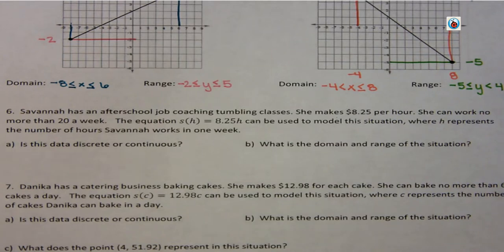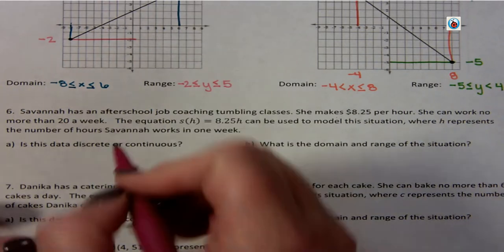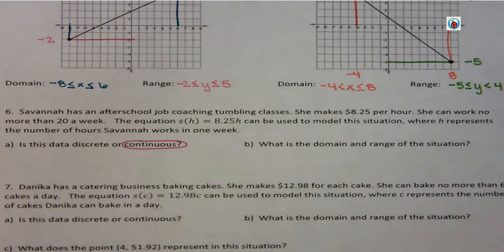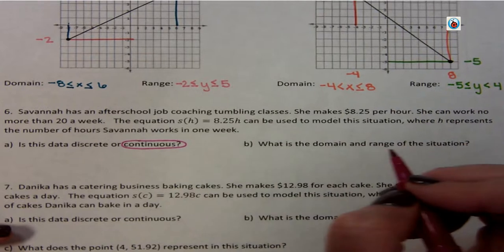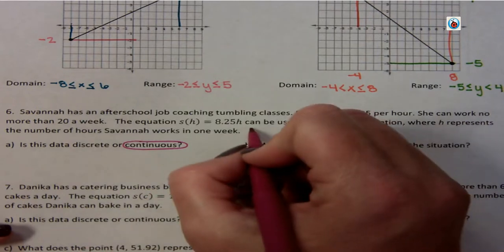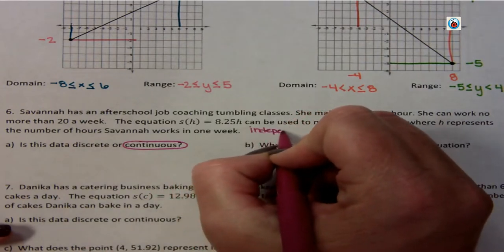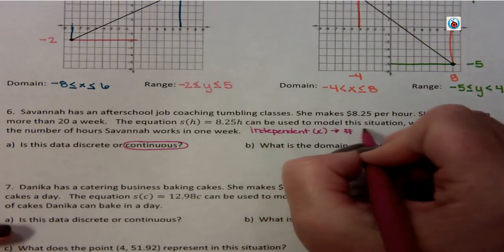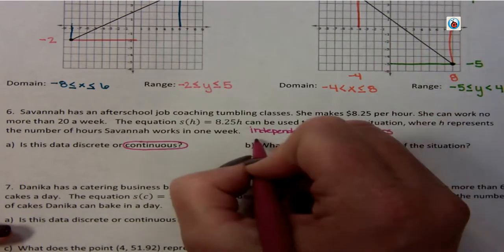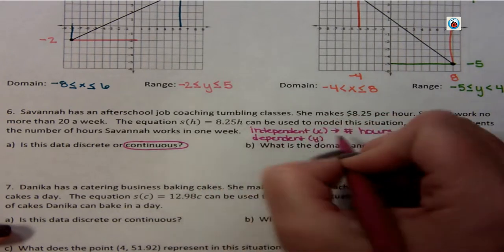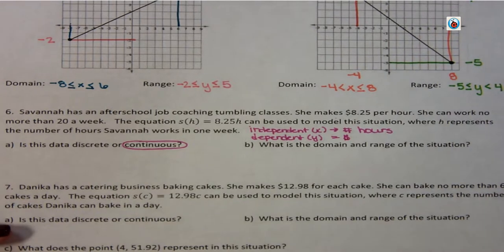Okay, so first it asks, is this data discrete or continuous? Well, you can work part of an hour, so this is continuous. Now it asks, what is the domain and range? Okay, so first thing I want to talk about is what represents my independent variable. My independent, or my x, is the number of hours. So that's what we're going to use for my domain. My dependent variable, which is your y, is how much money she makes. So that's what we're talking about in our range.